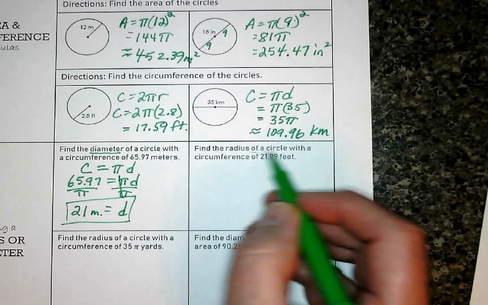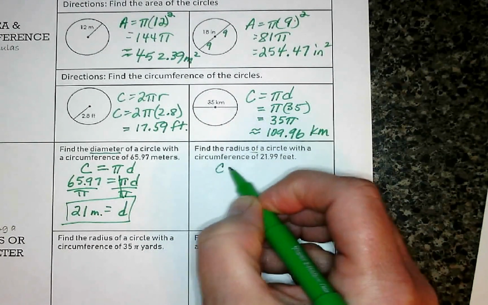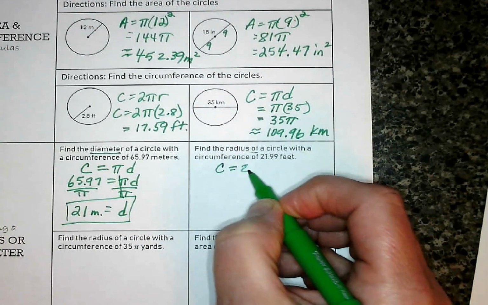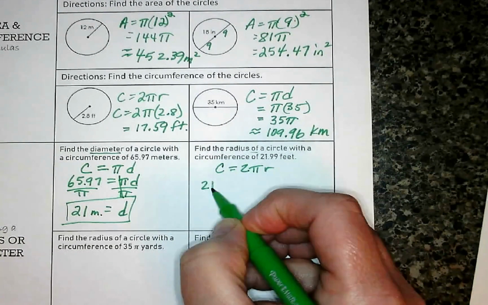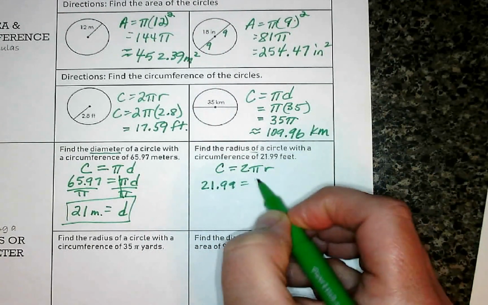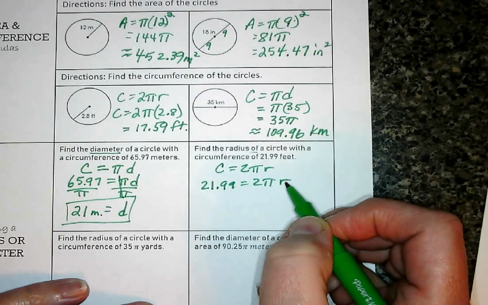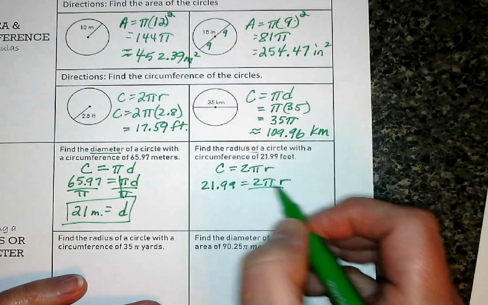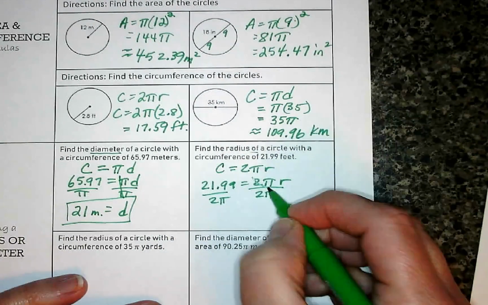Find the radius of a circle with circumference of 21.99. So I'm going to use the other circumference formula. I'm going to fill in for C is 21.99. Now if you look here, the only unknown, the only variable is R. So I can divide by 2 pi, and both of those will cancel out.